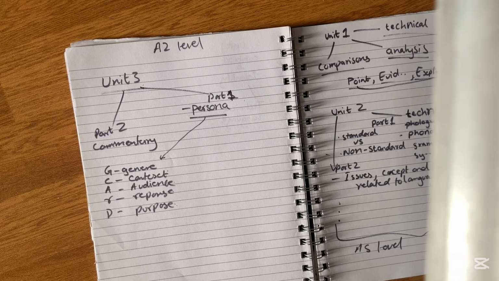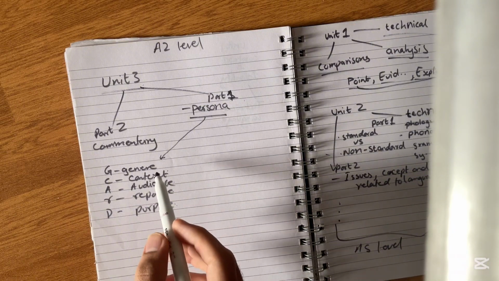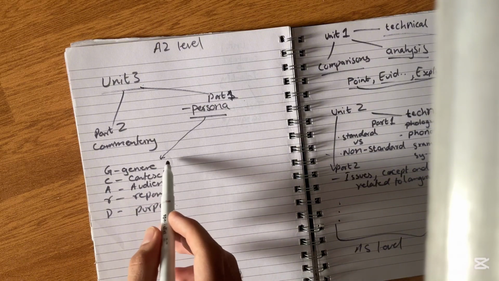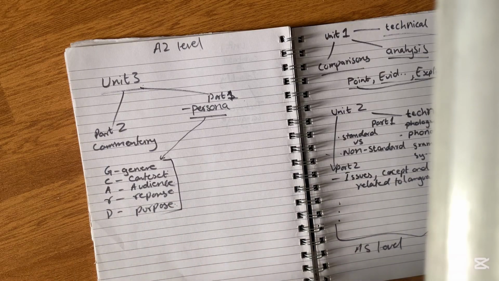So again, you're trying to show off all the features that you've used here, and then explain to the examiner why you've done that in relevance to your contextual features. Okay.